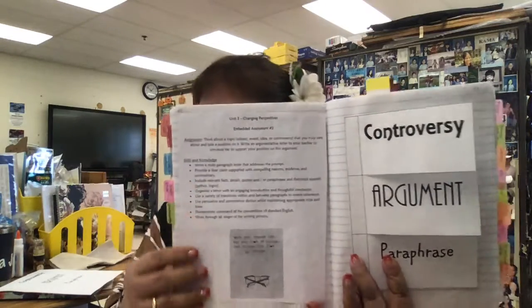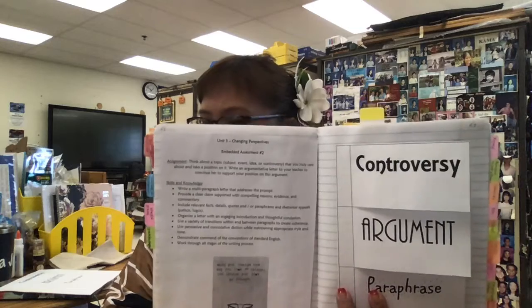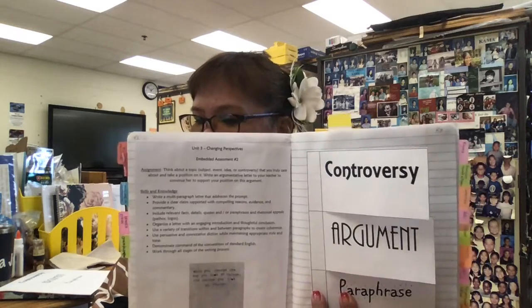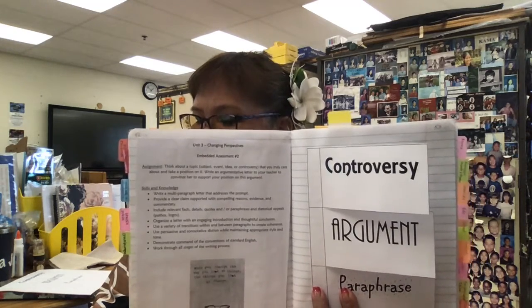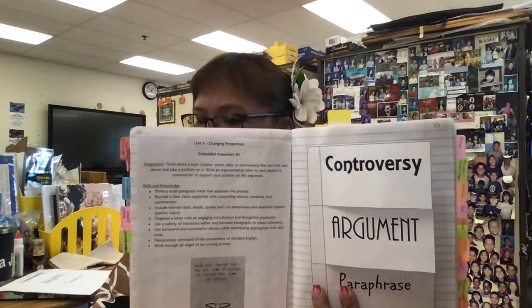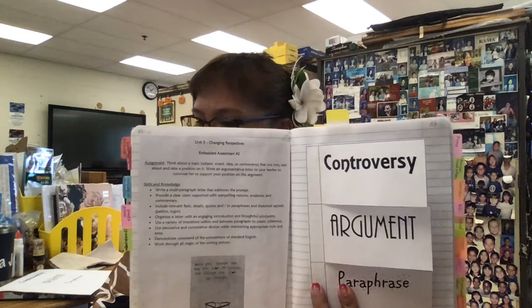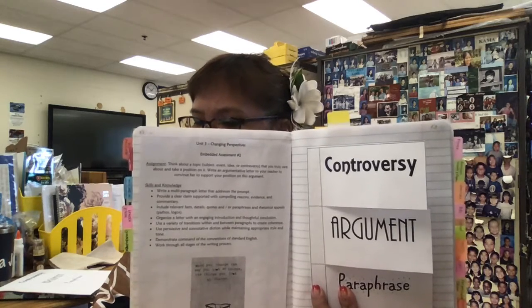Now, once you are done cutting out each of those squares from the pages, you will then proceed to glue it in your language arts portion of your composition book. Starting with your first empty page, glue the first page, which is Changing Perspectives, talking about our Embedded Assessment Number 2, and about the assignment: you think about a topic, subject, event, idea, or controversy that you truly care about, and you take a position on it, and you will write an argumentative letter to your teacher to convince her to support your position on this argument.